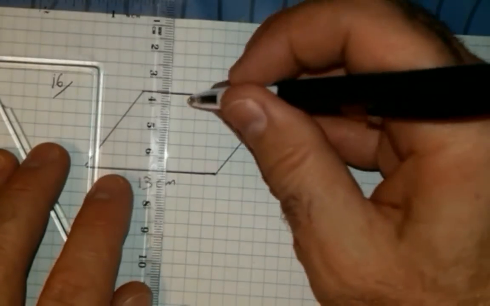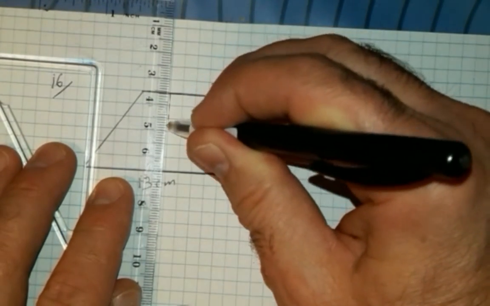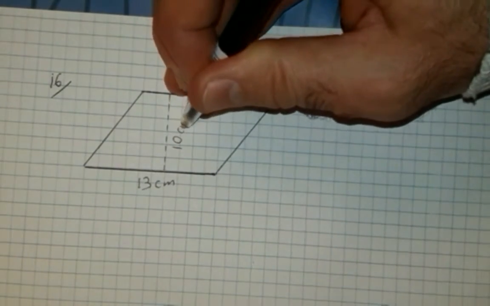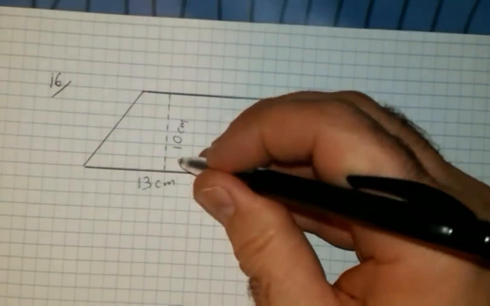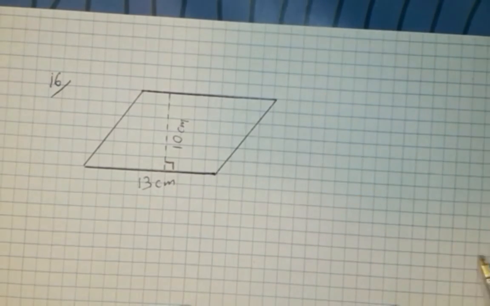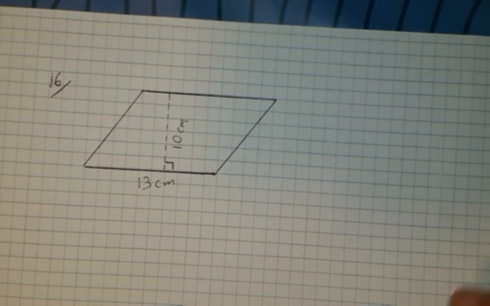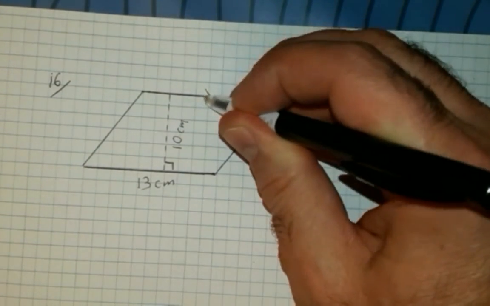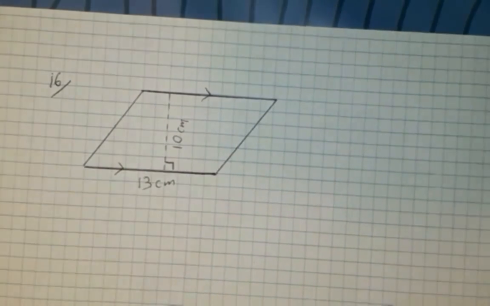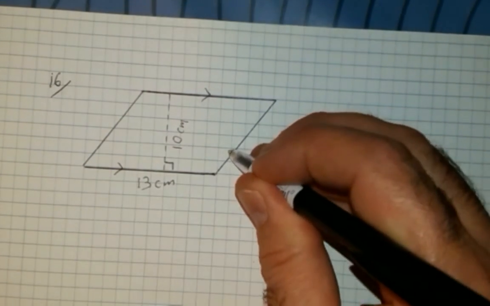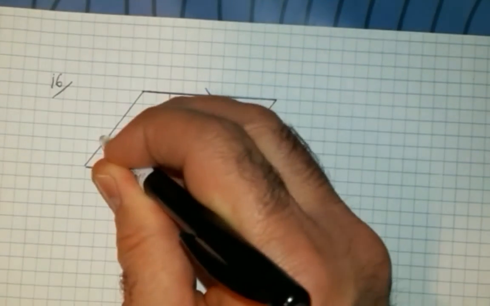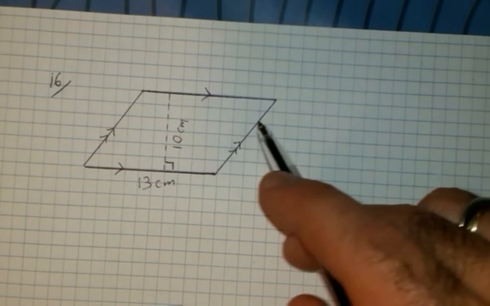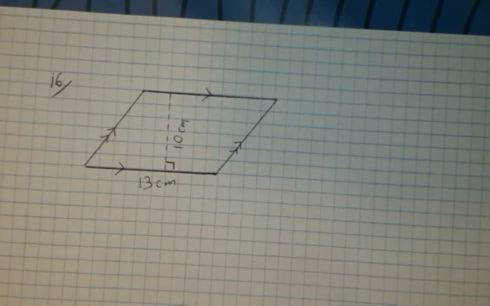And then because I turned it round, I had a vertical height of 10 centimeters. I'll put in the 90-degree right angle sign to show that that's a right angle. I'm going to put in some little arrows to show where things are parallel. So that is parallel to that, so they get 1 arrow each. And then that and that are parallel, so they get arrows, but different arrows to the other ones. So I've given them double arrows.